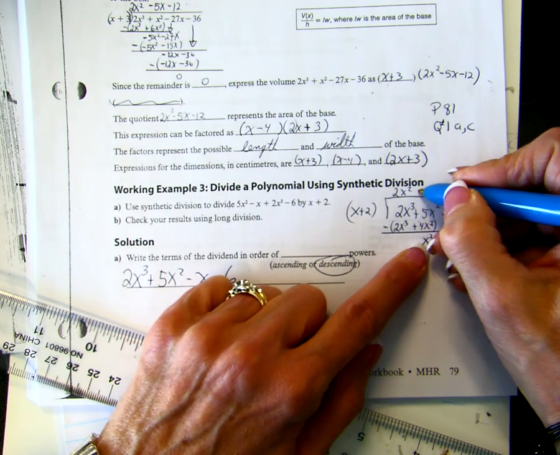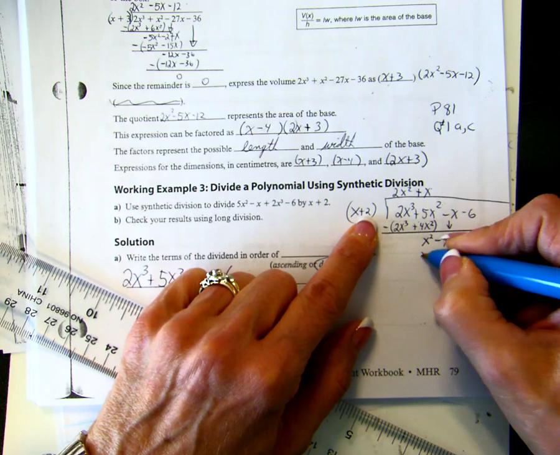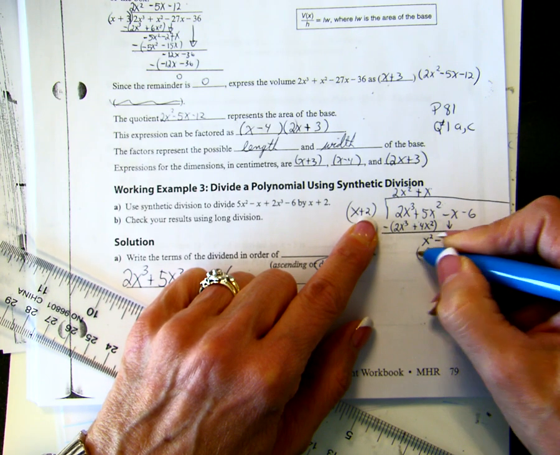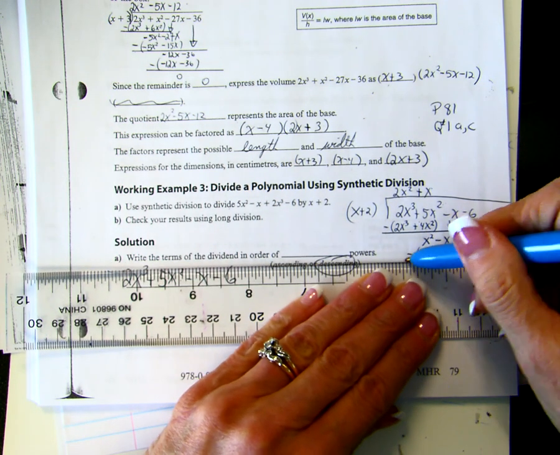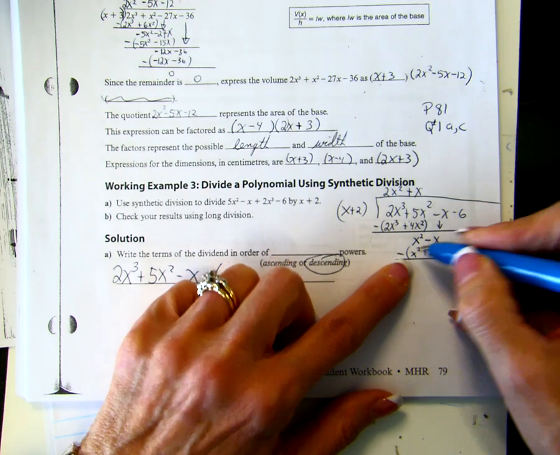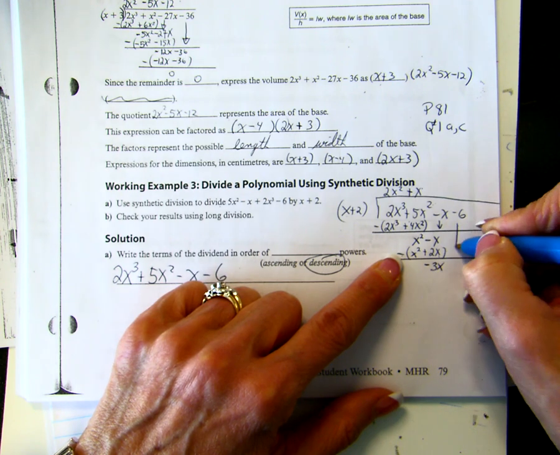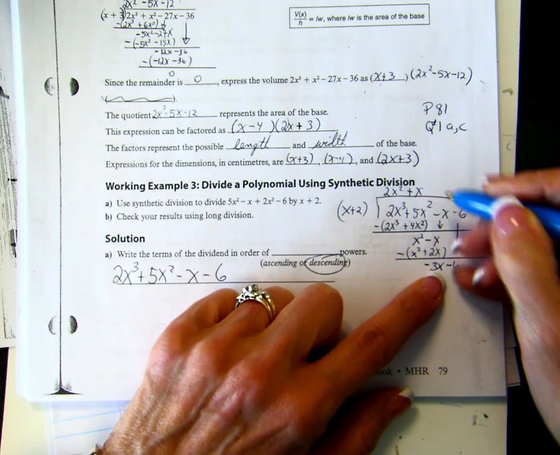X goes into x squared, x times. X times x plus 2 gives me x squared plus 2x. Brackets around that, subtract the whole thing. X squared minus x squared, I've got none of them left. Negative x, subtract 2x, leaves me with a negative 3x. Bring down the 6, negative 6.